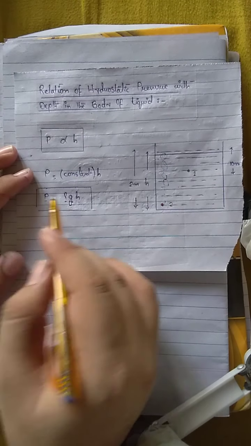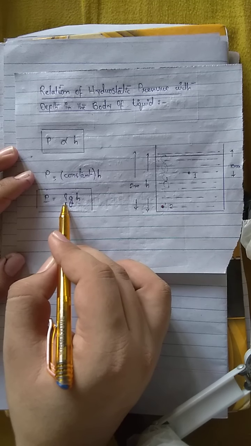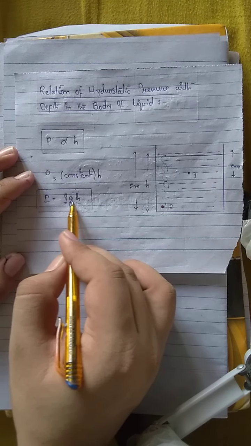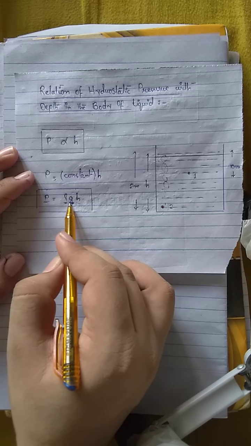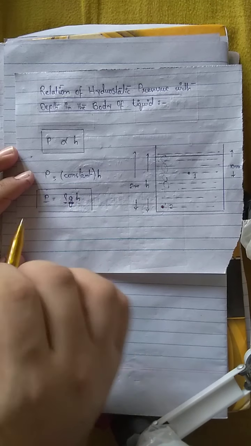So we can say that the hydrostatic pressure for a given liquid of particular density, at a given elevation where the value of g is known, is dependent on the depth of the liquid. So basically the hydrostatic pressure is dependent on three parameters: density, gravitational acceleration, and depth in the body of the liquid. But usually the liquid density is constant throughout the experiment for which we are measuring the hydrostatic pressure, as well as the value of g also remains constant throughout the experiment.